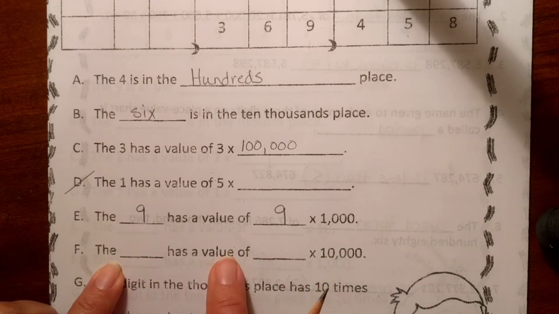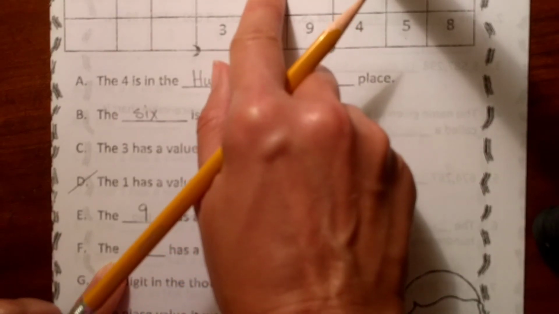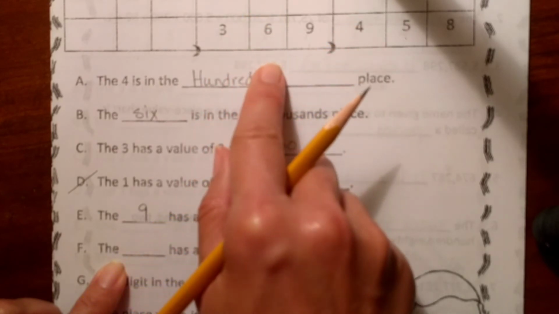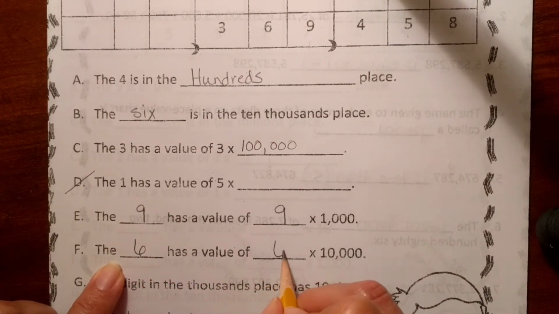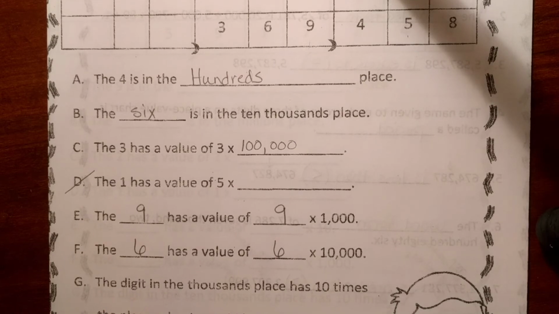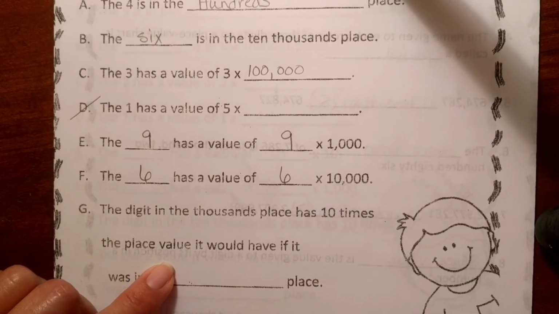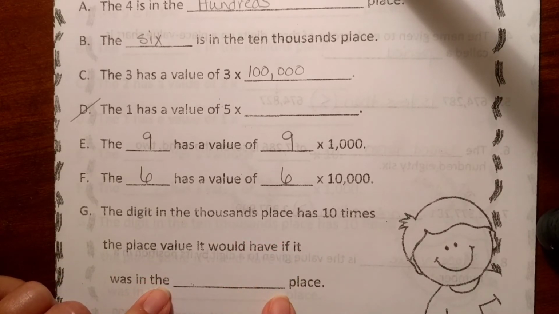The blank has a value of something times 10,000. So we go up here to the 10,000s place, which is right here. And that is a 6 has a value of 6 times 10,000. The digit in the thousands place has 10 times the value it would have if it was in the blank place.